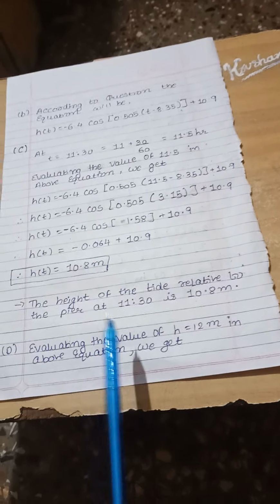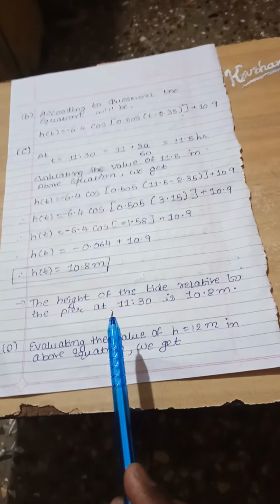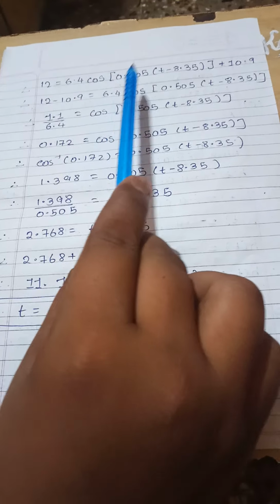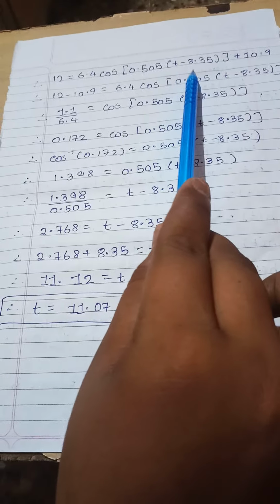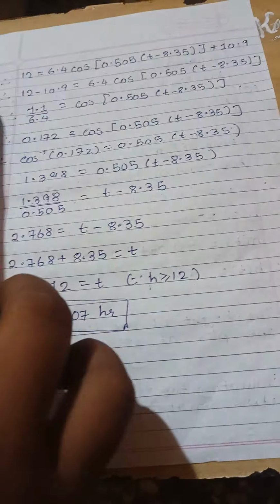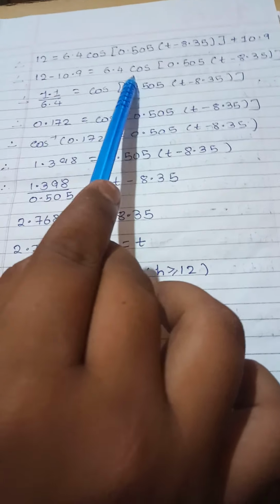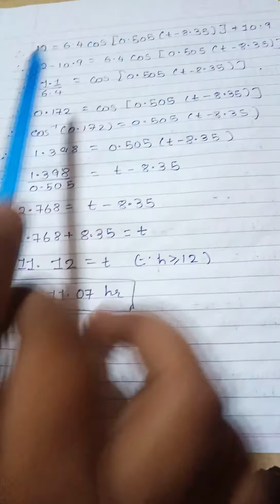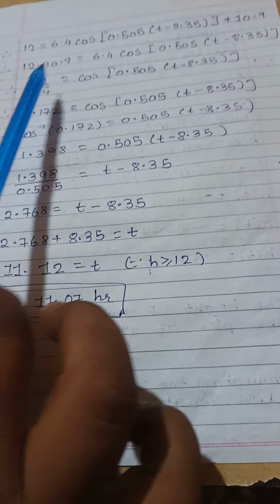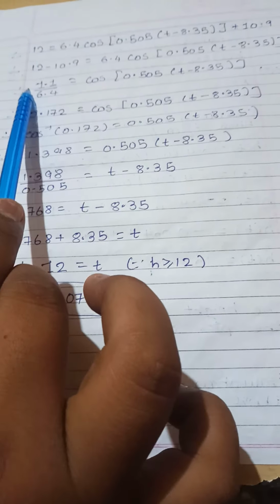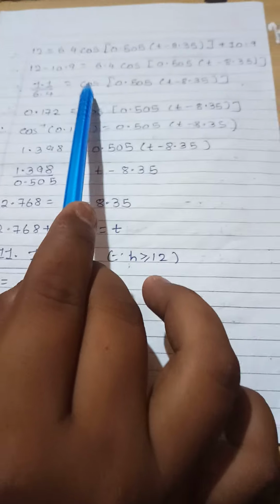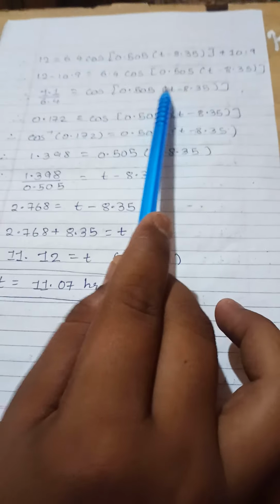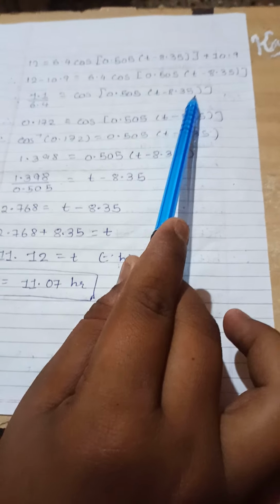Now D. Evaluating the value of h equal to 12 meter in the equation, we get 12 is equal to minus 6.4 cos (0.505 (t minus 8.35)) plus 10.9. Therefore 12 minus 10.9 is equal to minus 6.4 cos (0.505 (t minus 8.35)). We get 1.1 divided by 6.4 is equal to cos (0.505 (t minus 8.35)), as the 6.4 is in multiplication.